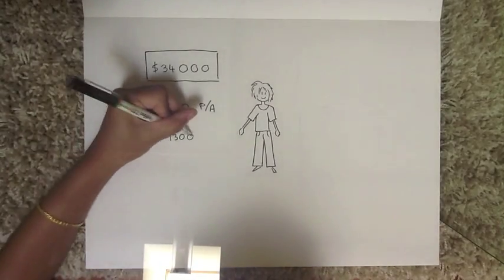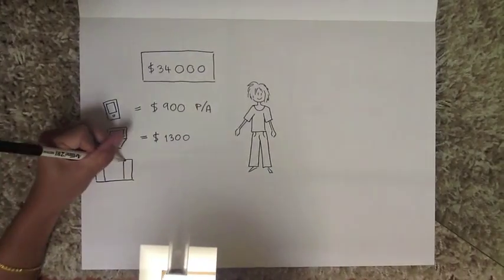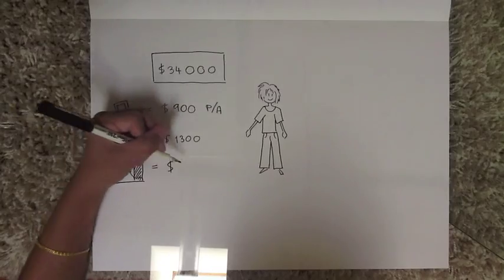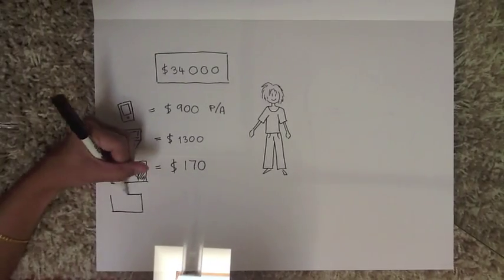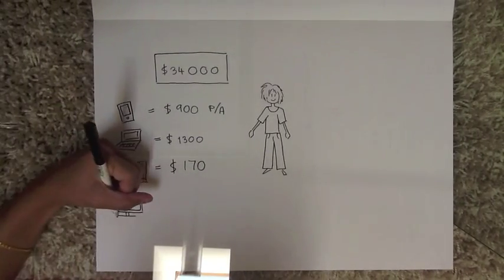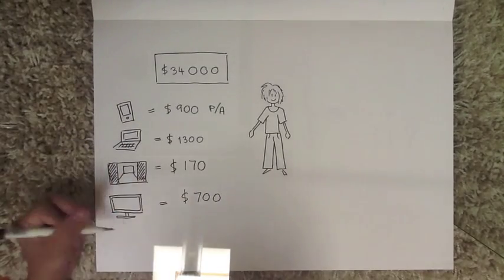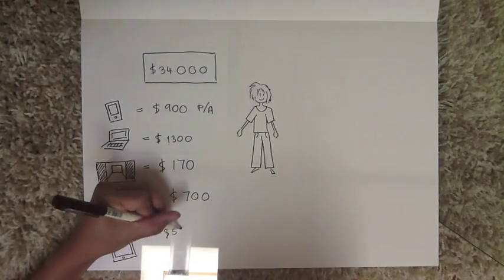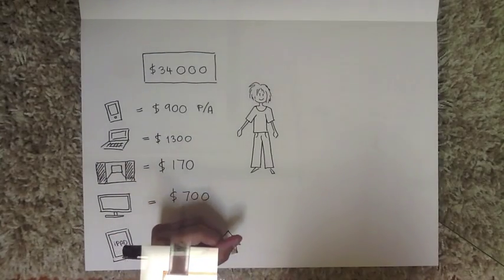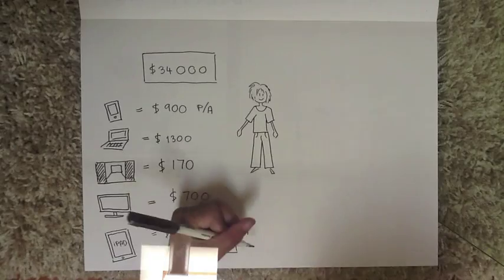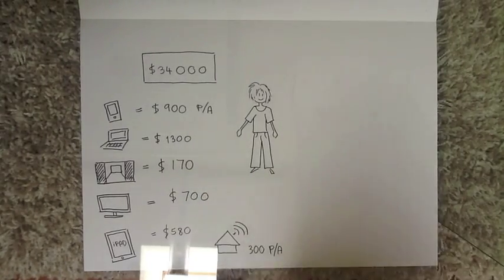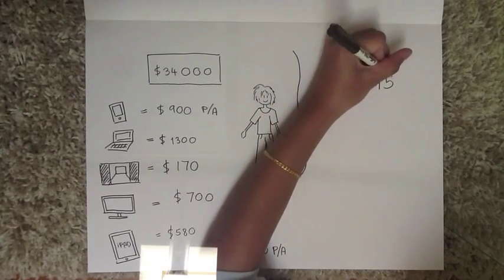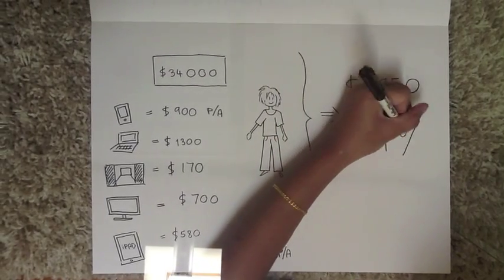Their technological spending in the last 12 months included an iPhone 4 plus its service, which was $900 per year, a laptop plus software, which was $1,300, a docking system for an iPhone, which was $170, a TV, which was $700, an iPad 2, which was $580, and a home internet connection, which cost $300 for the year. That's a total of $3,950, which represented 11.61% of her annual income. This figure does not include the increased home and contents insurance undertaken to cover new acquisitions.